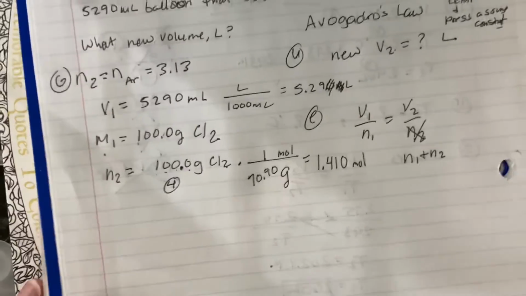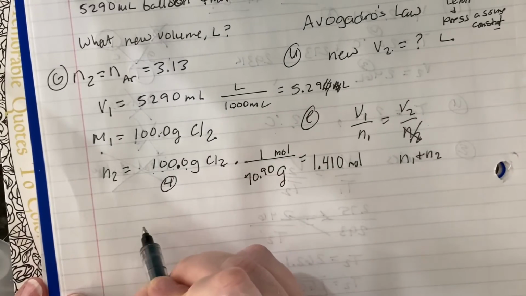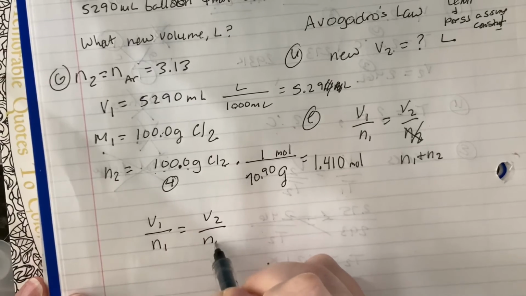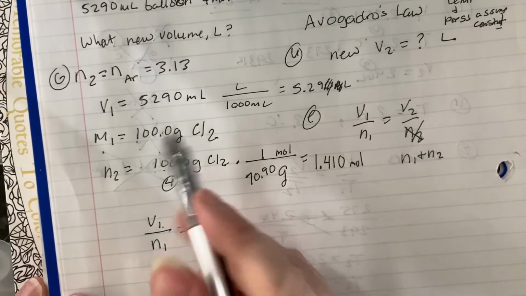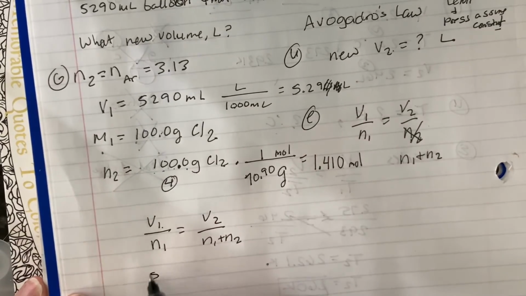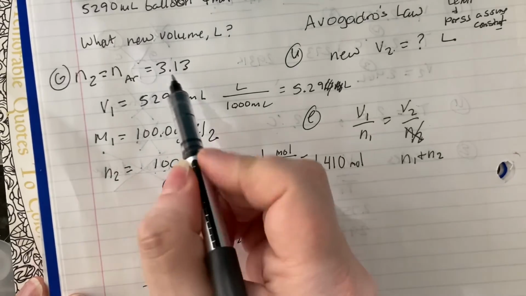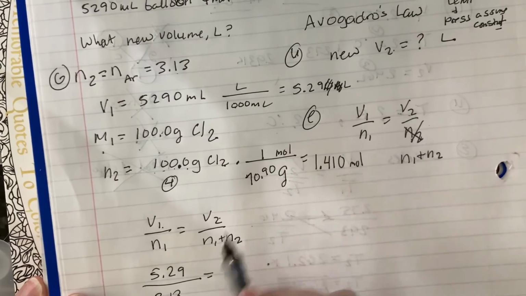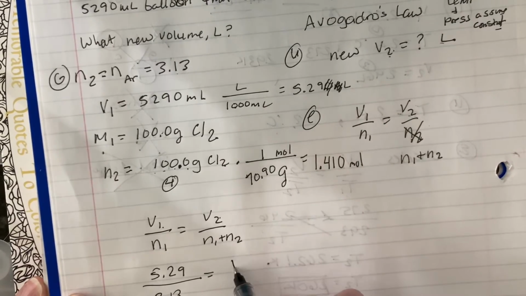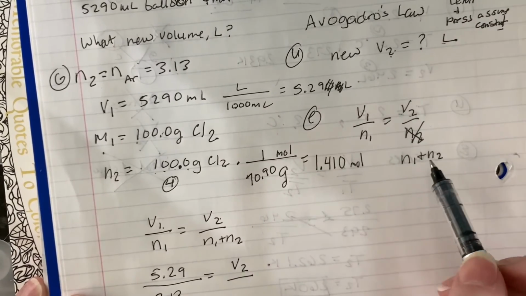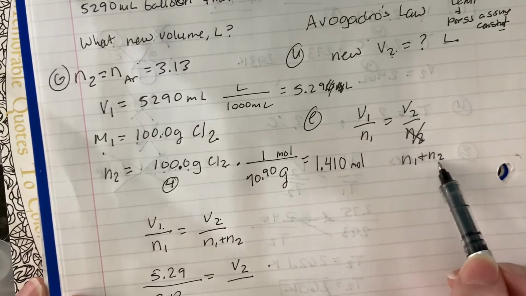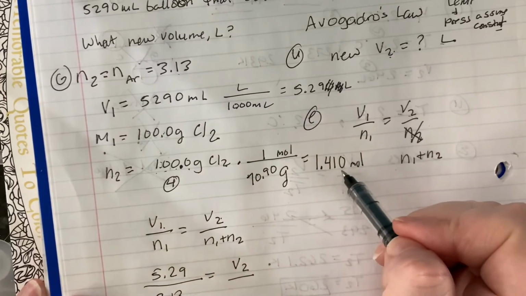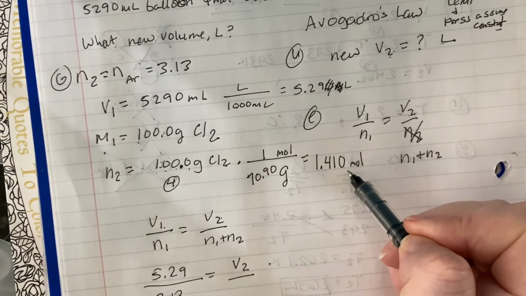Now I have volume 1, N1, volume 2, N1 plus N2. My volume 1, 5.29. My N1, 1.410. My volume 2 is what we're solving for. And my N total is a combination of both gases, 3.13 plus 1.410.